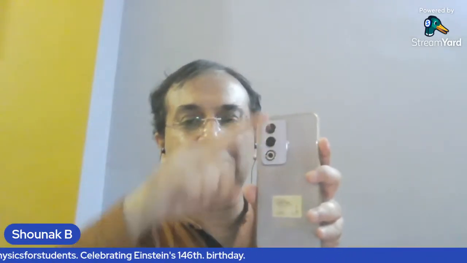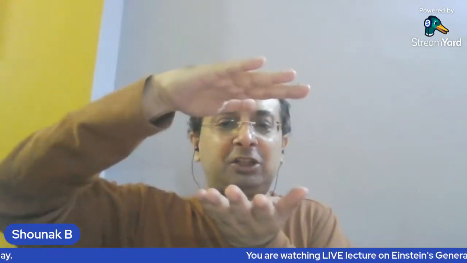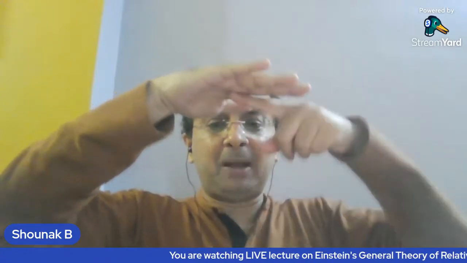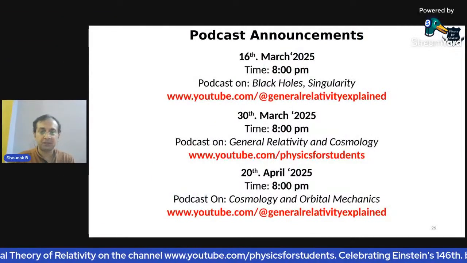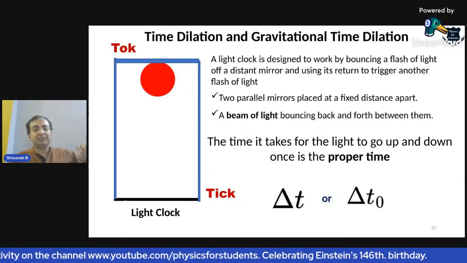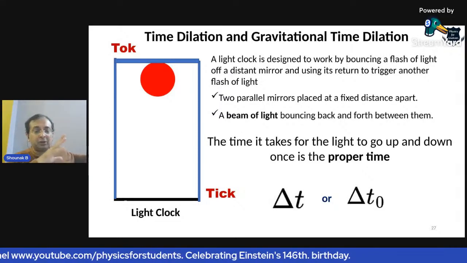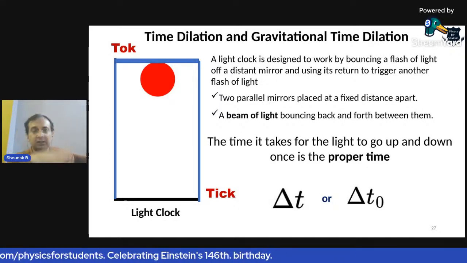One tick tock may be 1 second. Another tick tock is another. So constantly there is a light clock, and there's a pulse of light which is going up and down, up and down. I want all of you to imagine that you're holding this light clock in your hand. Okay, let me show you. Now here you see I cannot show you the animation because StreamYard does not support it.